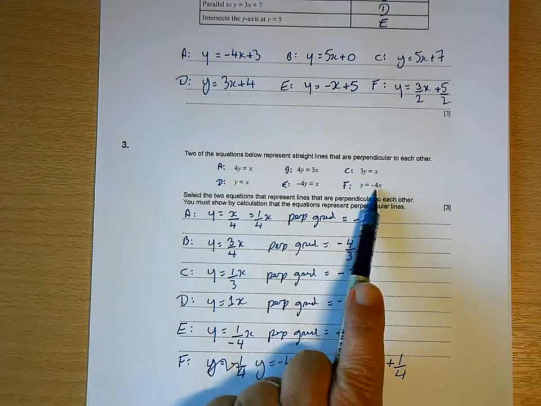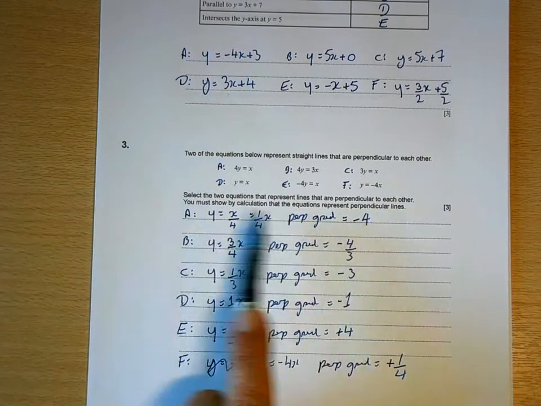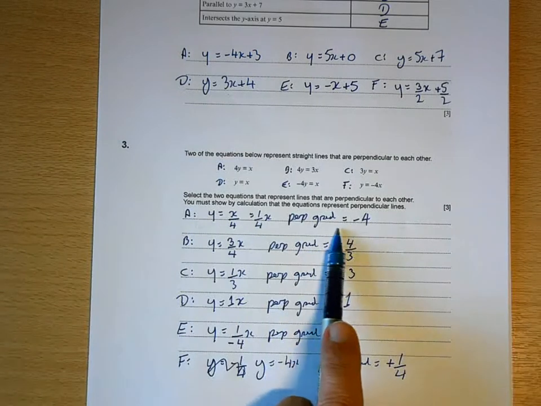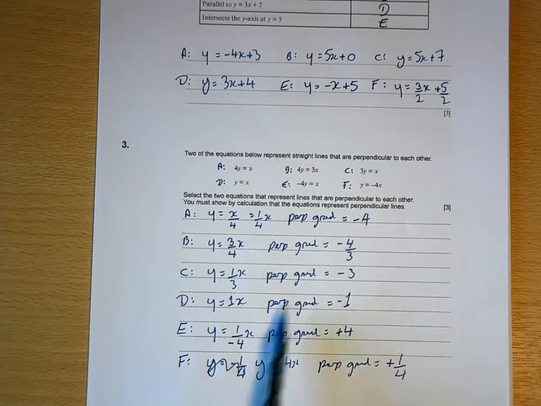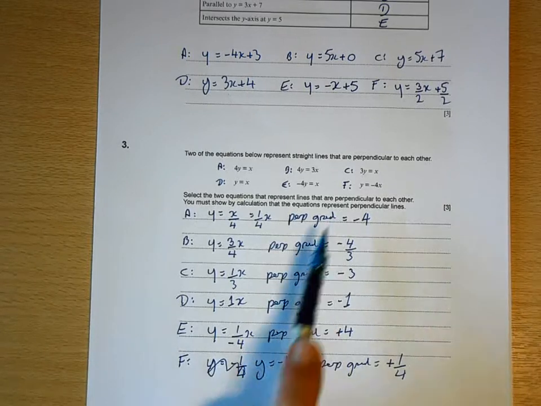But this one, F, has got a gradient of negative 4, which will be perpendicular to A. I'm looking for a gradient of negative 4. This line has got a gradient of negative 4.